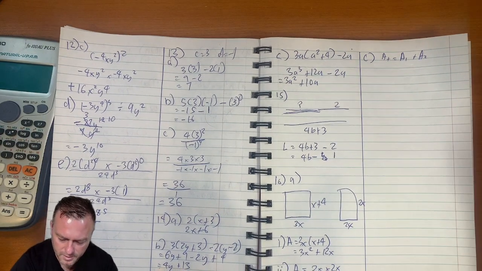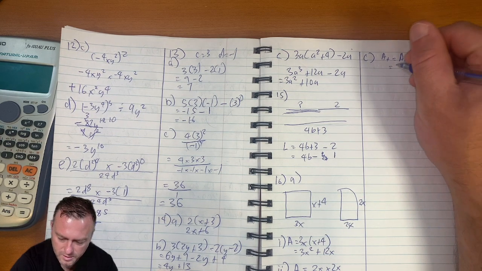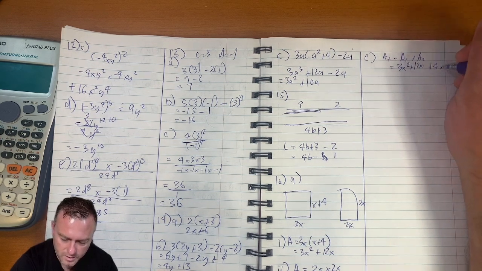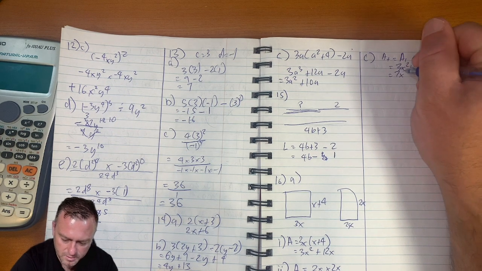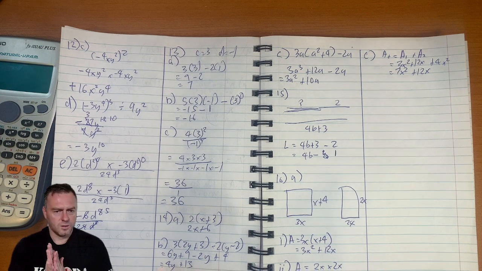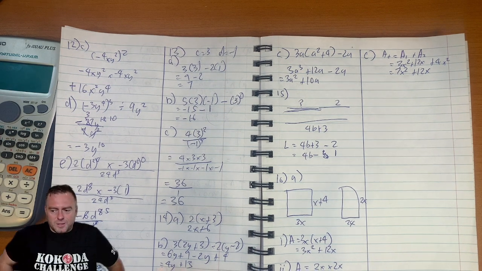So then we can fill in the blanks. So we've got 3x squared plus 12x plus the 4x squared, which then gives us 7x squared plus 12x. Cool. So that's pretty much it done.